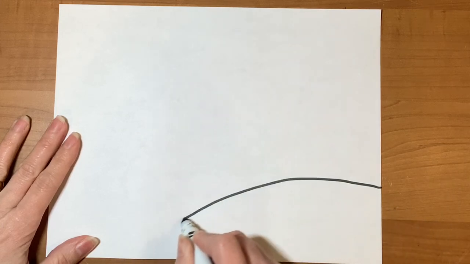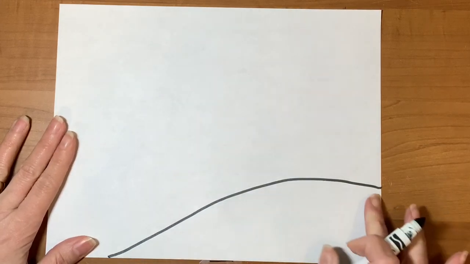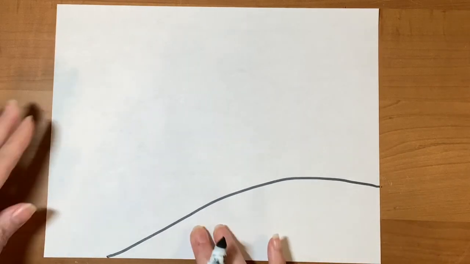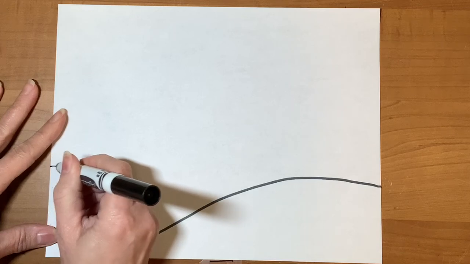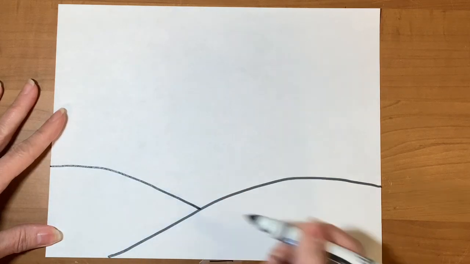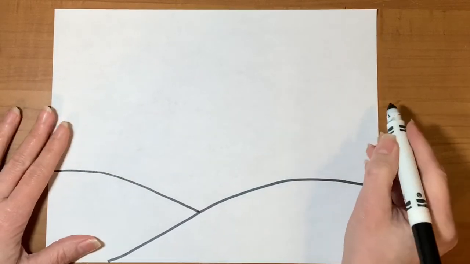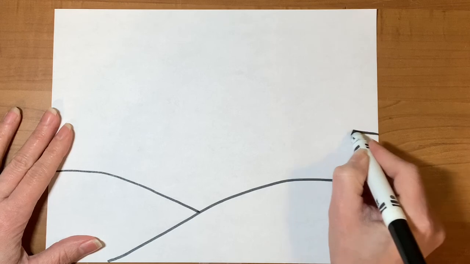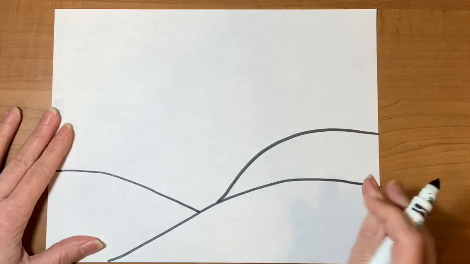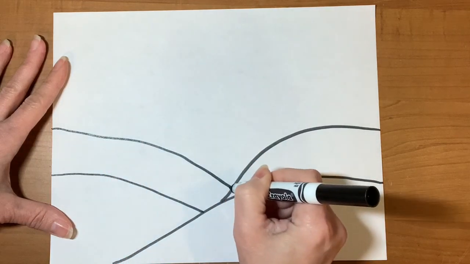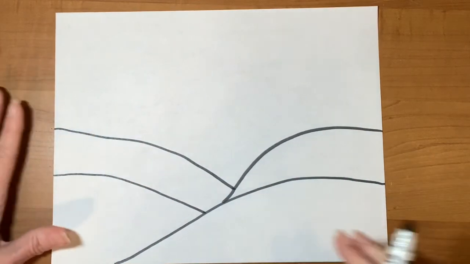I am going to start on one side and do a curved line. I'm not going all the way over to the other side because I just want this to look like a hill. I'm going to start on this side, and curve and meet the first line. So now I have two hills. I'm going to make one more over here, and have it just stop there, and one more down there. So now I have four hills.